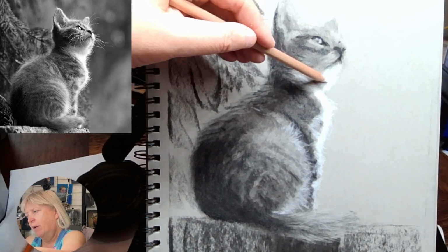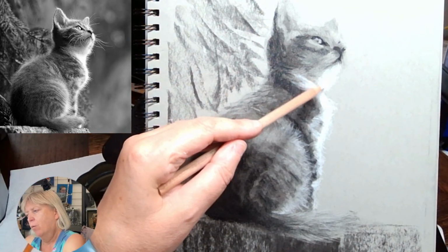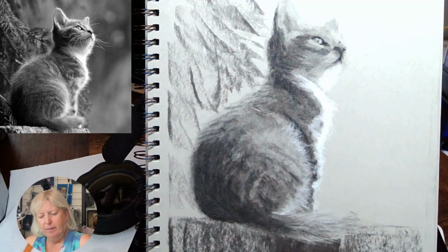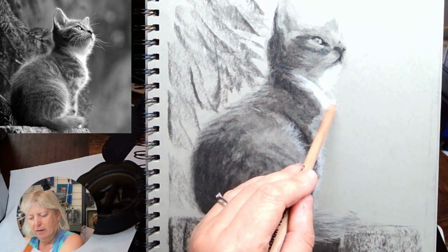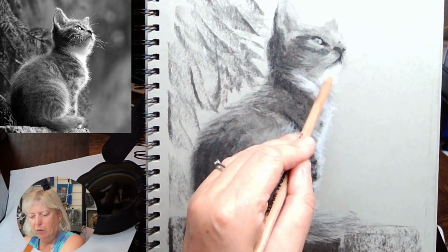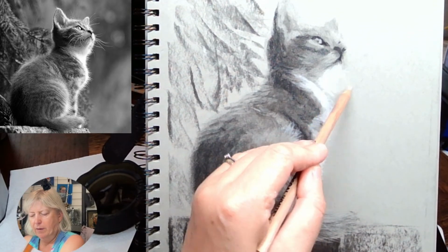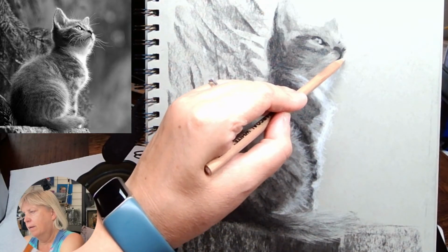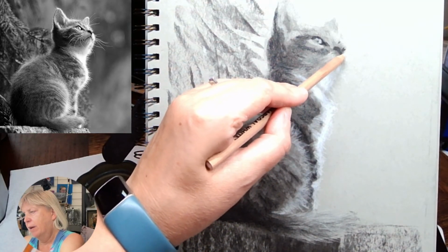So now I'm putting a great big white, and I'm looking at the big white shape that's under the cat here, and we're just putting this in because this is what we had missing before. And again, I've got lots of lines coming out over the edge.